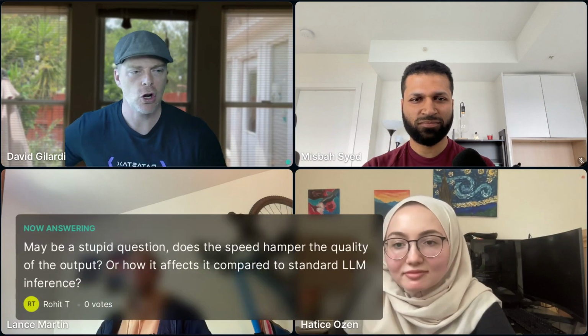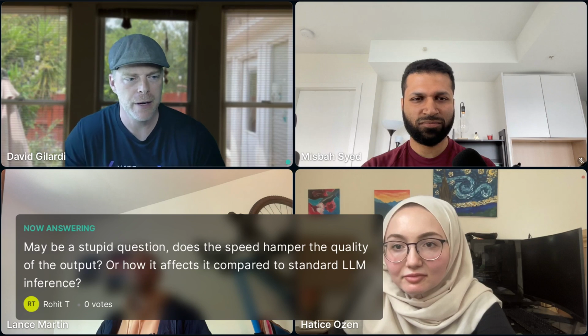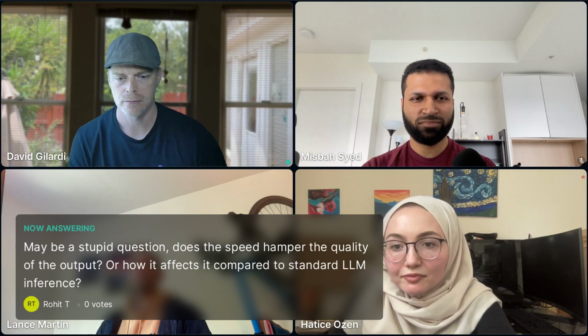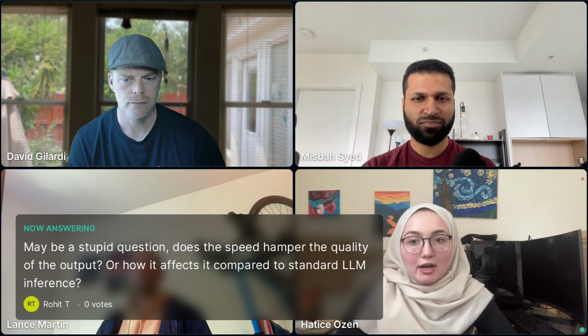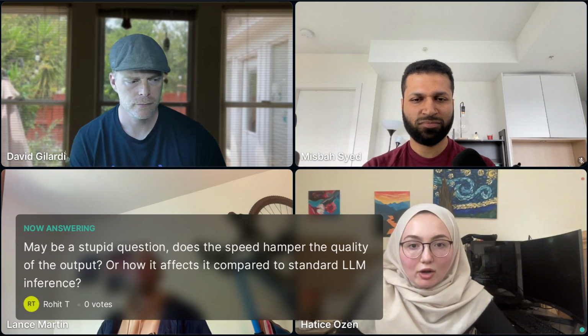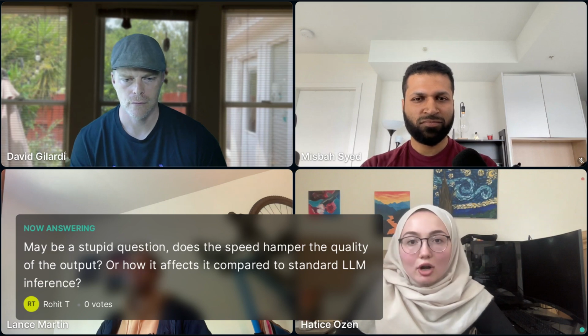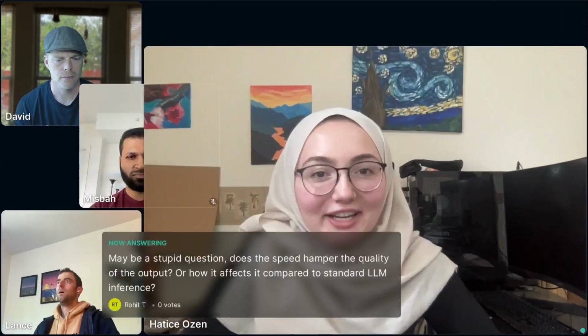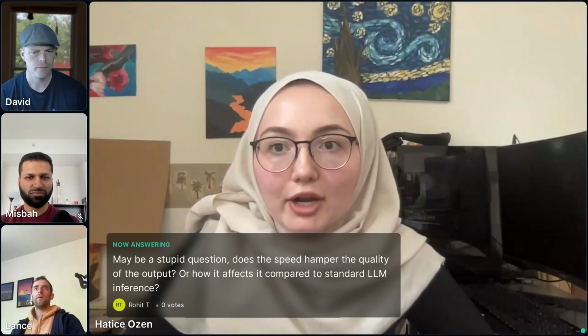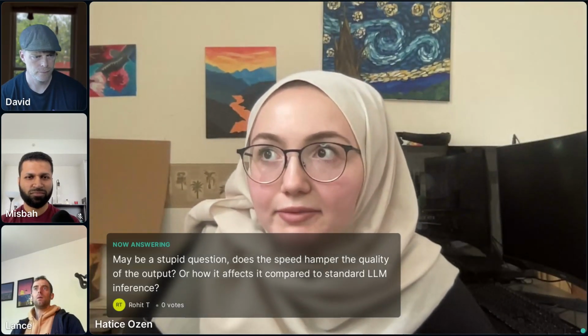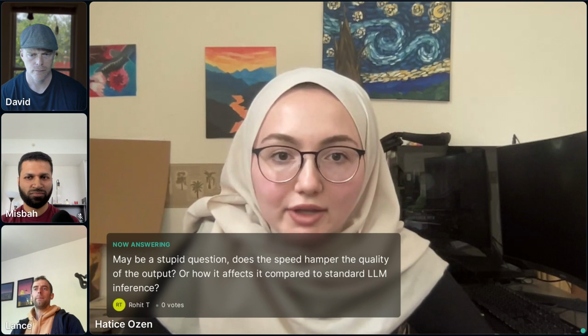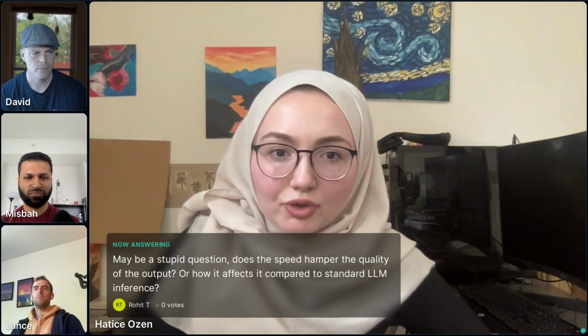Let's see. Now, I think this got answered in the chat, and this is definitely more of a Groq question. Maybe a stupid question: does the speed hamper the quality of the output, or how does it affect it compared to standard LLM inference? The speed does not affect the quality of the output at all. We are simply taking these models and running them on our Groq LPUs, which just happen to be really good for LLMs. So there's no hindrance to quality, and there's nothing that we do to really affect the quality.